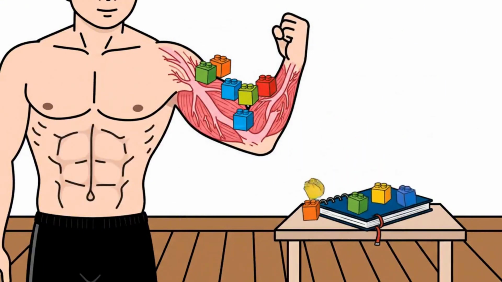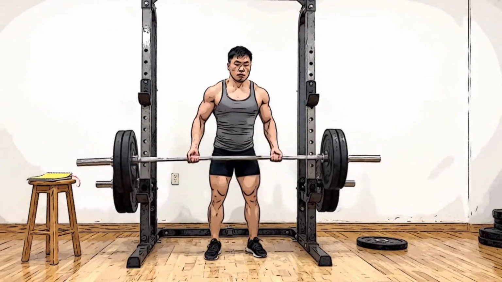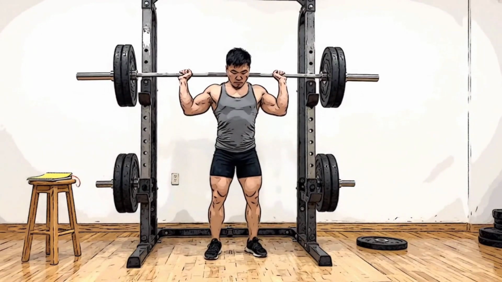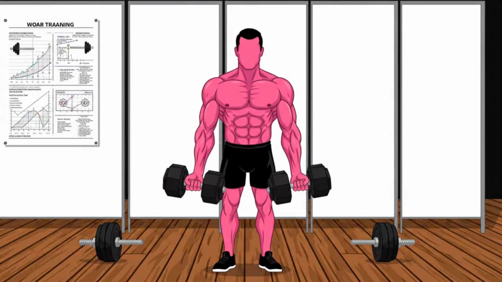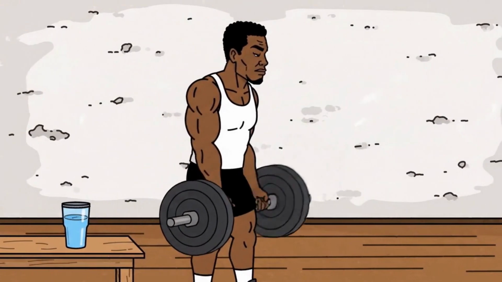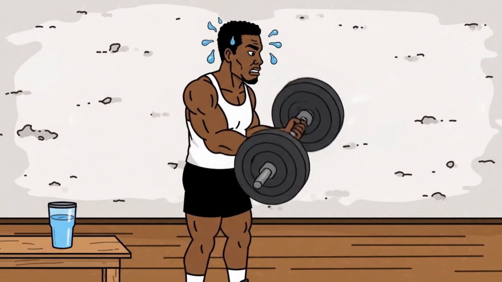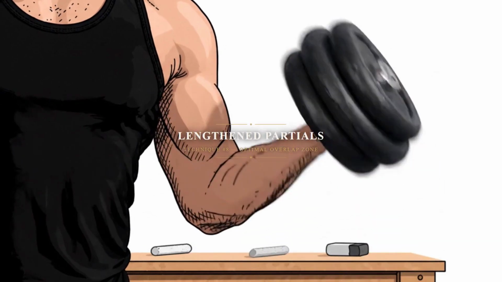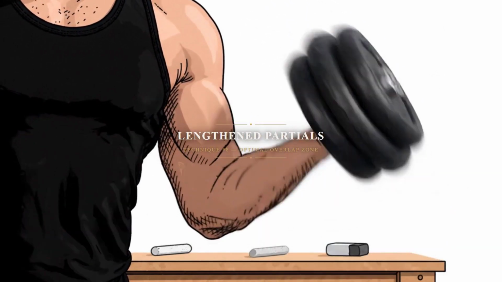The mechanical stretch activates the enzyme focal adhesion kinase. This enzyme triggers the addition of protein units inside the fibers. You are utilizing the rest period to continue the growth stimulus. Loaded stretching turns passive recovery into active hypertrophy.